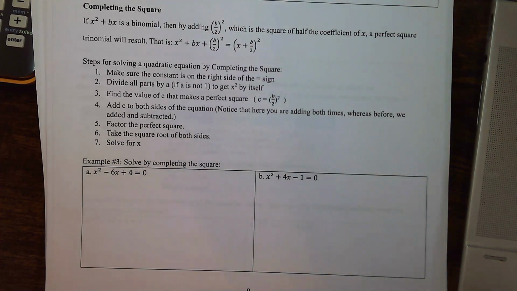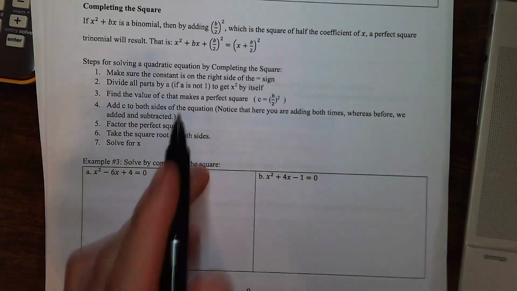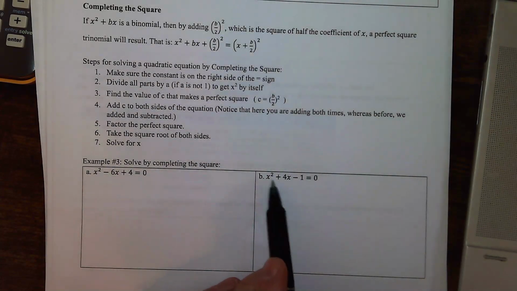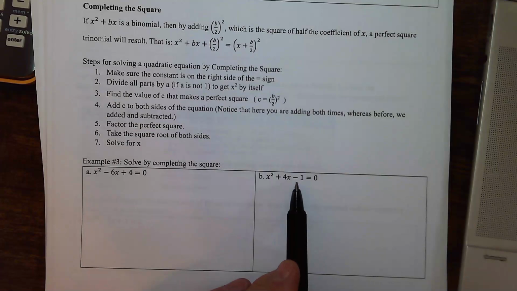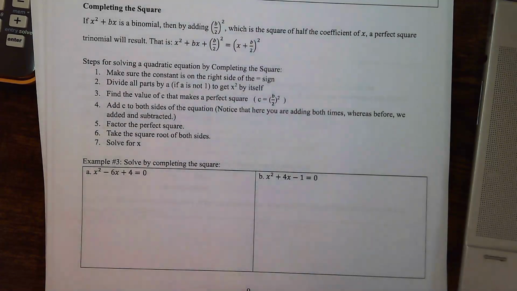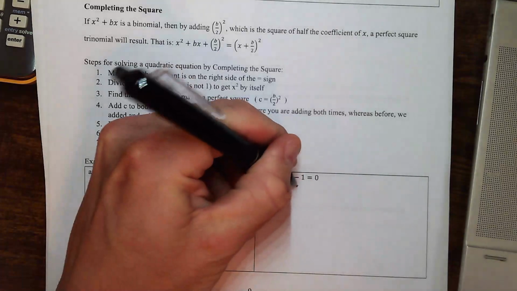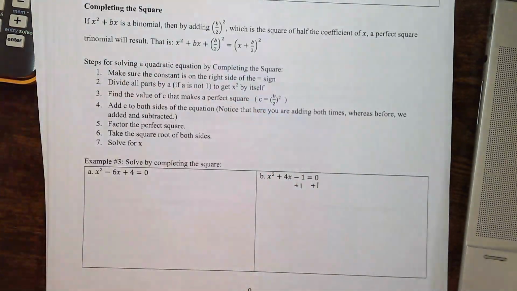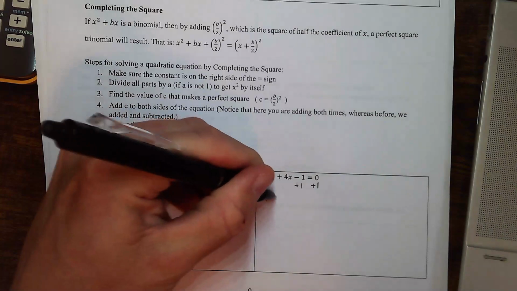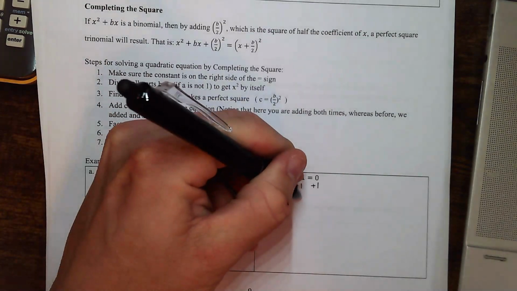All right, the next method for solving a quadratic equation we're going to go over is completing the square. So how completing the square works, we're just going to go through the steps. The first thing you want to do when you've got a quadratic is move the constant term, which in this case is -1, to the other side. So I'm going to add 1 to the right. So move your constant term to the right side.